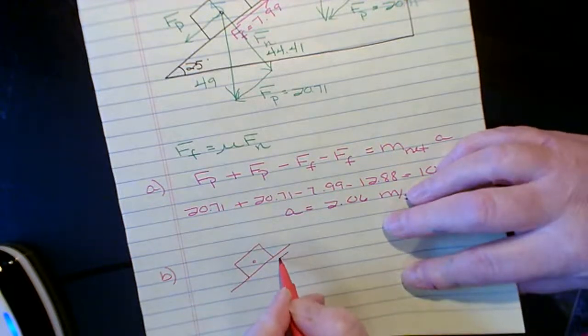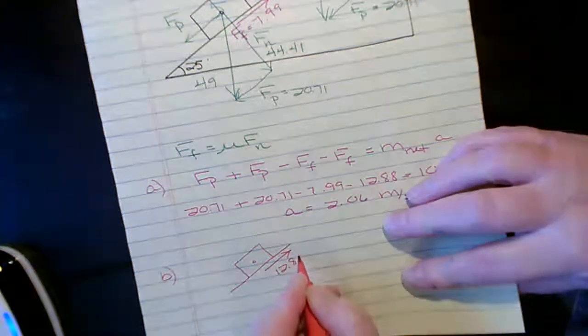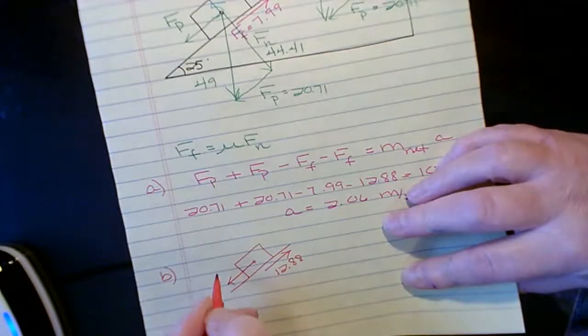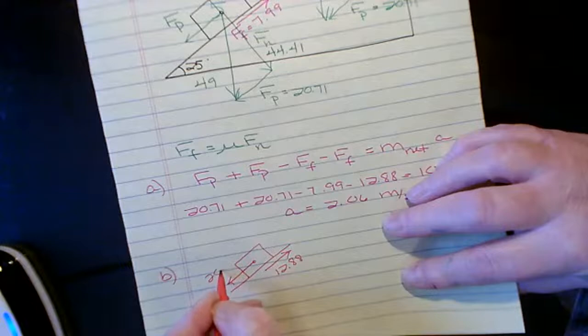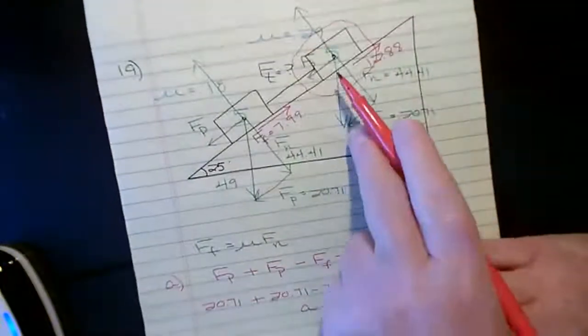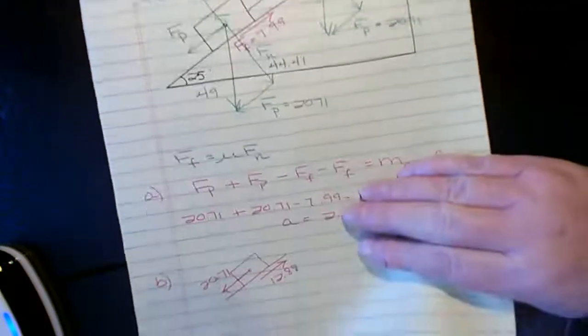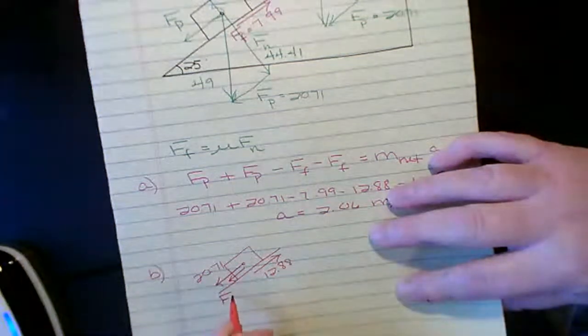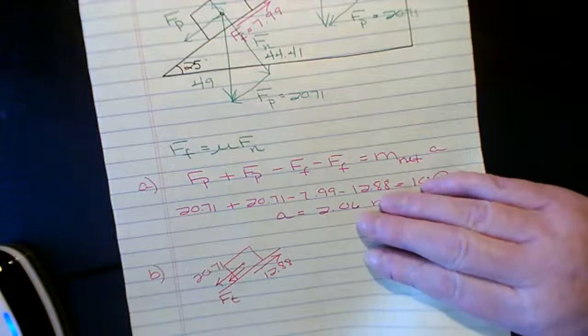One thing I see going backwards is friction. I see FP going forward, that is 20.71. And I also see this little piece of string going forward, and that is the FT that I'm solving for.